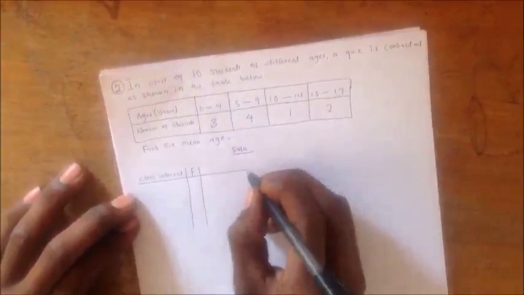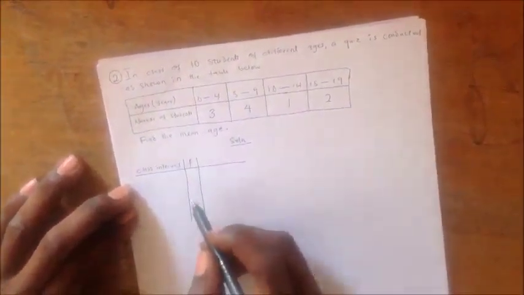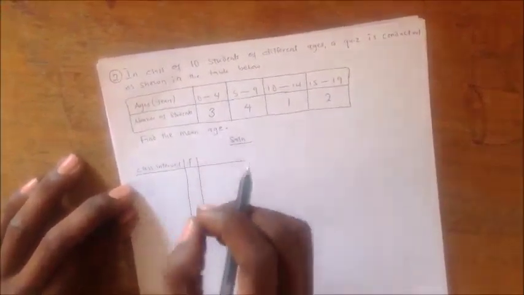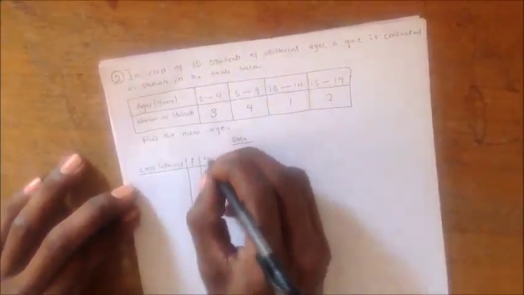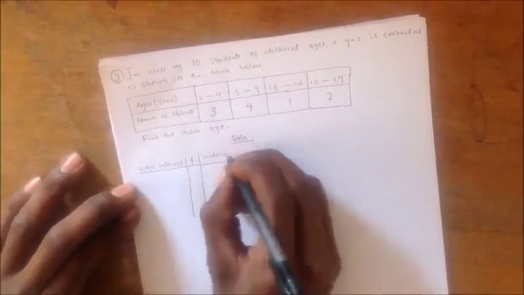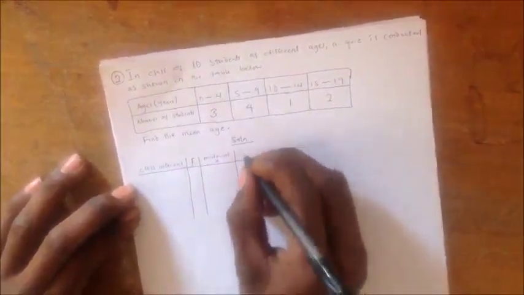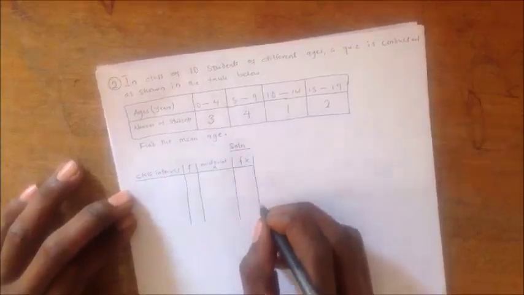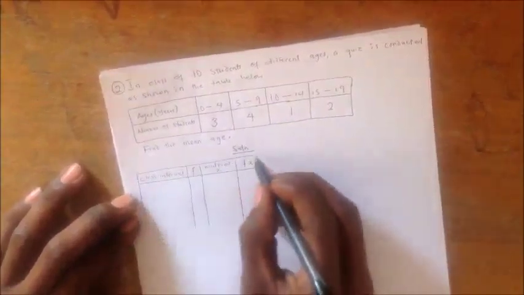Then the next column, we need to know X, that is the observation. To find X as our observation in grouped data, we are to take the average of the class interval. So our X now, we call it midpoint. Then the last column is Fx, that is frequency times the observation. So our table will look like this.